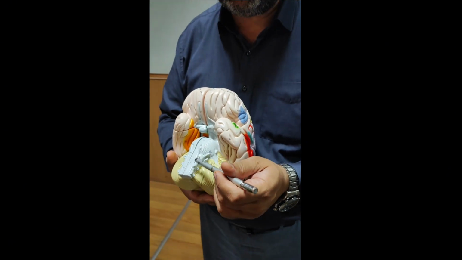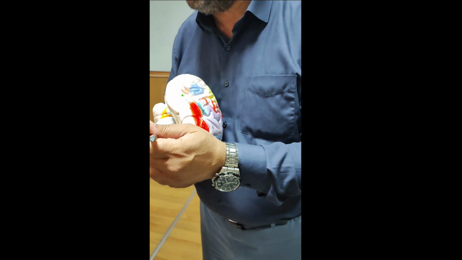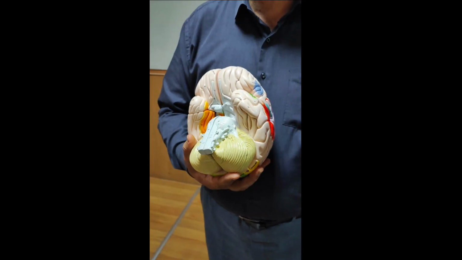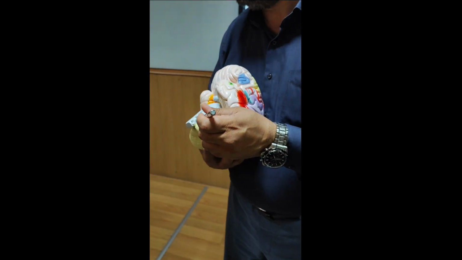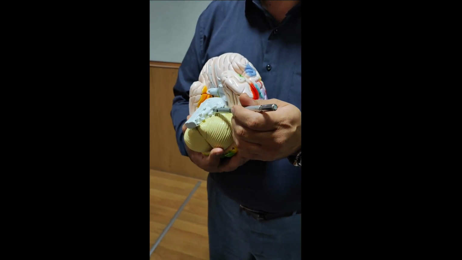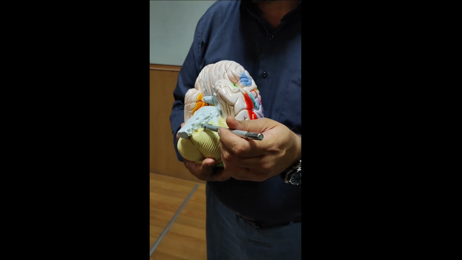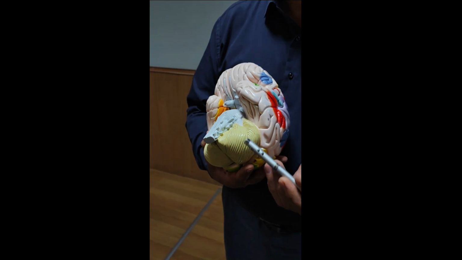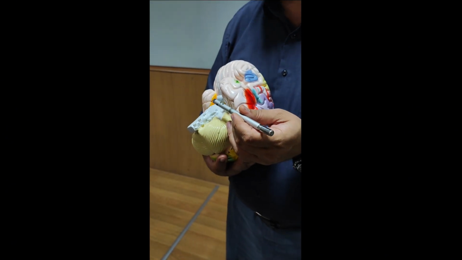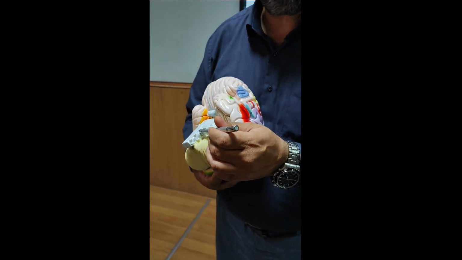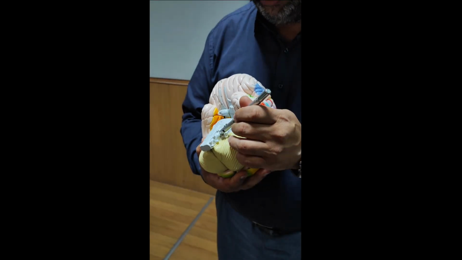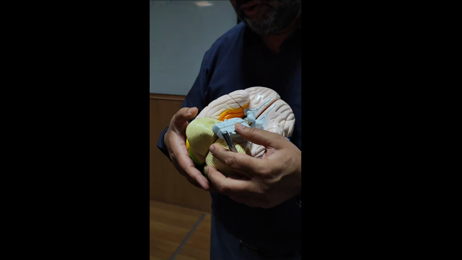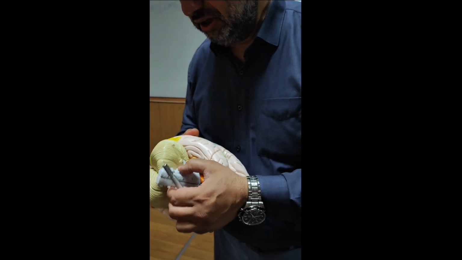Here is the anterolateral sulcus, and here is the posterolateral sulcus. From the anterolateral sulcus, the hypoglossal nerve emerges, and from the posterolateral sulcus, the glossopharyngeal, vagus, and accessory nerves emerge. Between the anterolateral sulcus and posterolateral sulcus, on the superior part of the lateral surface, there is the olive. Under the olive, there is the inferior olivary complex, on each side.